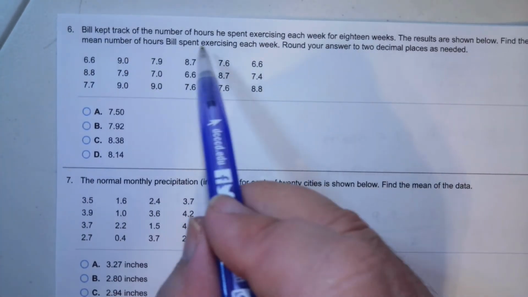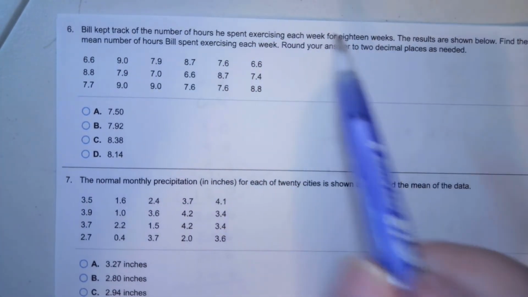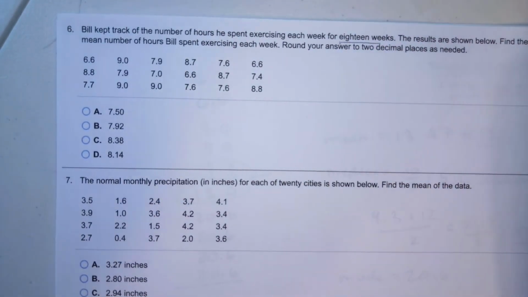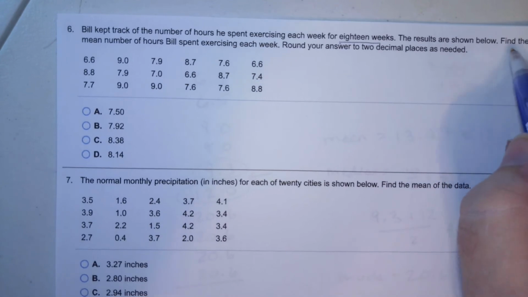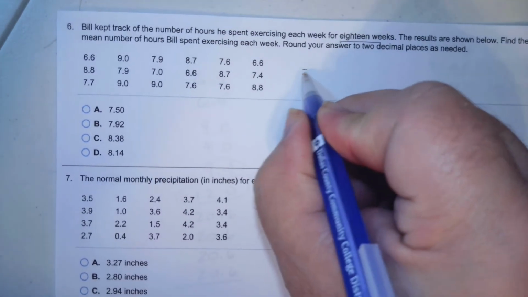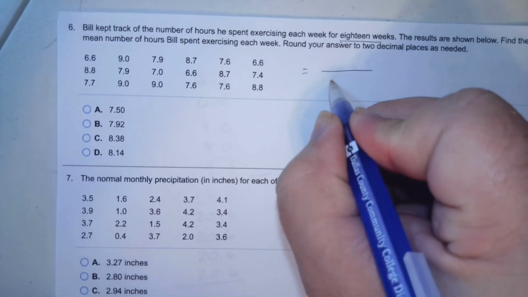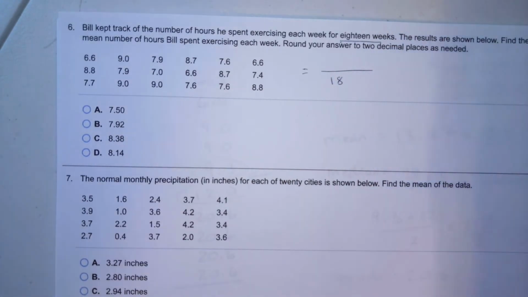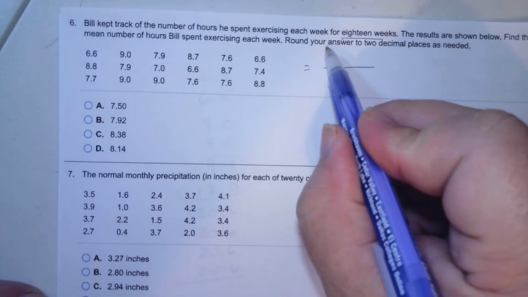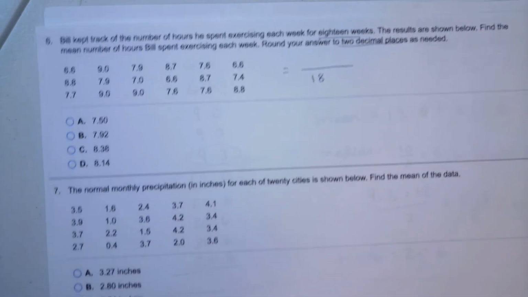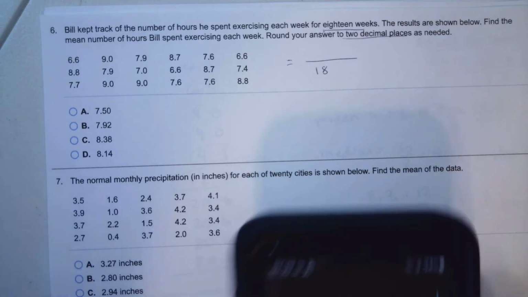Bill kept track of the number of hours he spent exercising each week for 18 weeks. Oh no. The results are shown below. Find the mean number of hours Bill spent exercising. So we have to add up all the number of hours and divide by 18 to 2 decimal places. Alright, so let's add up all these numbers.